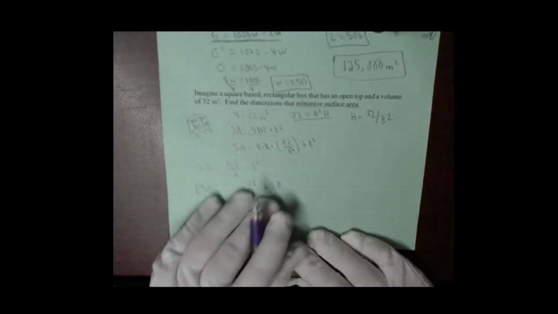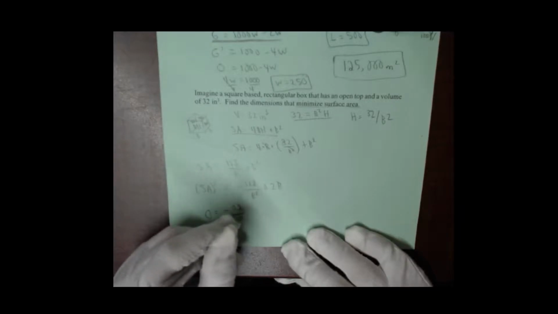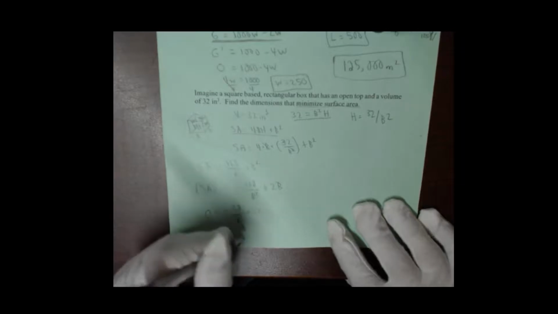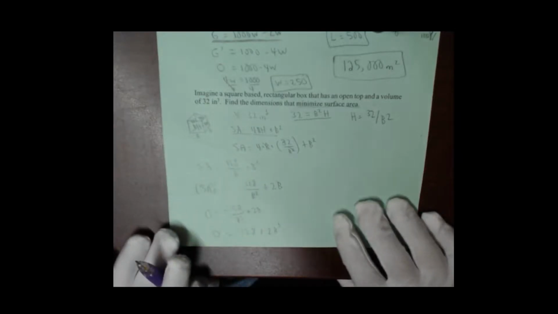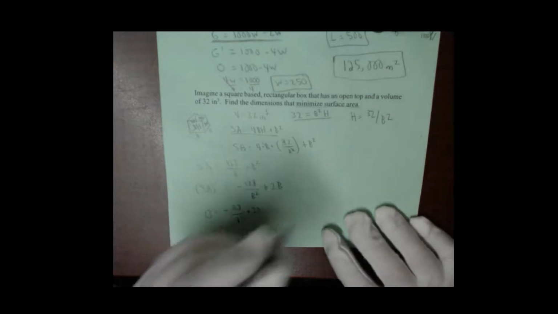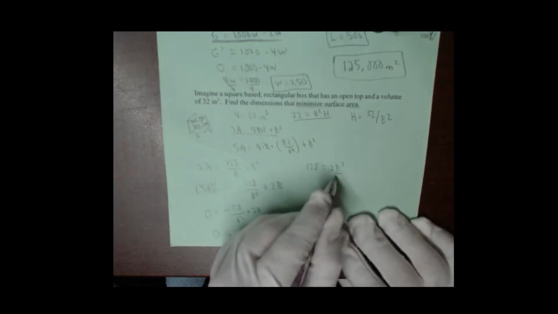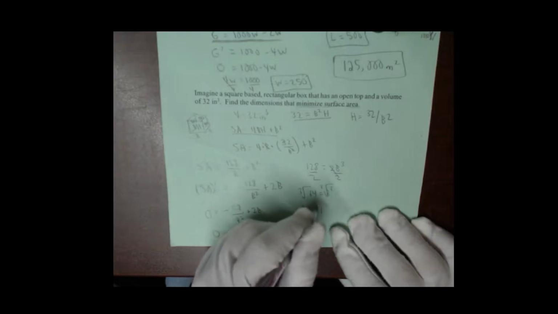Take a look at that. Make sure you agree with me on that. Set it equal to 0. Like so. Then we can multiply everything by b squared, which will leave us with 0 equals negative 128 plus 2b cubed. All right. Add the 128 over. We get 128 equals 2b cubed. Divide by 2, divide by 2. 64 equals b cubed. And happily, when we take the cube root, we get b equals 4.